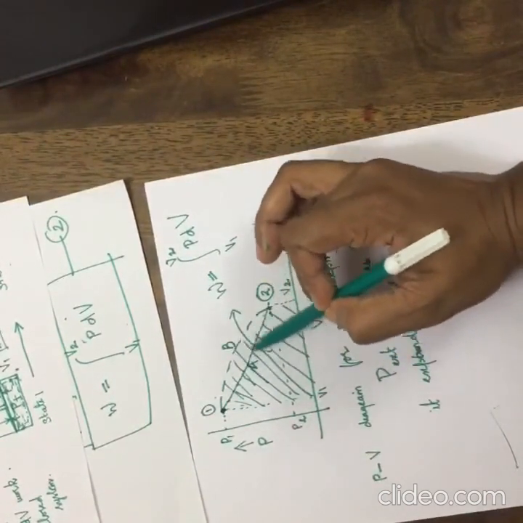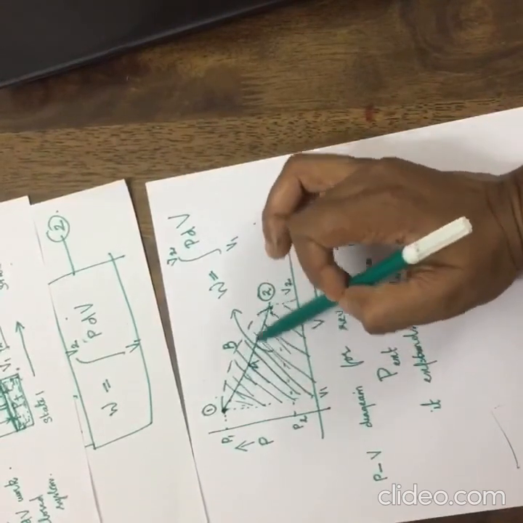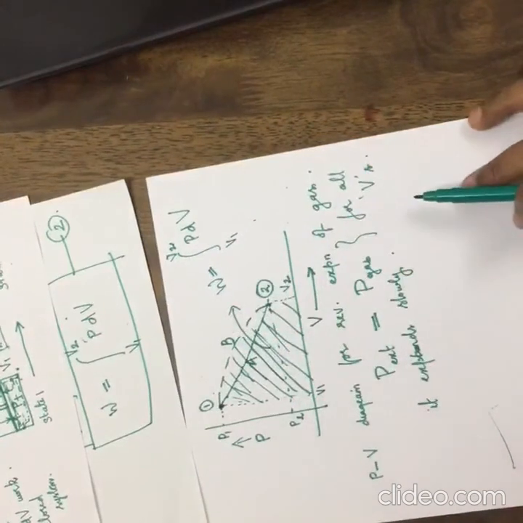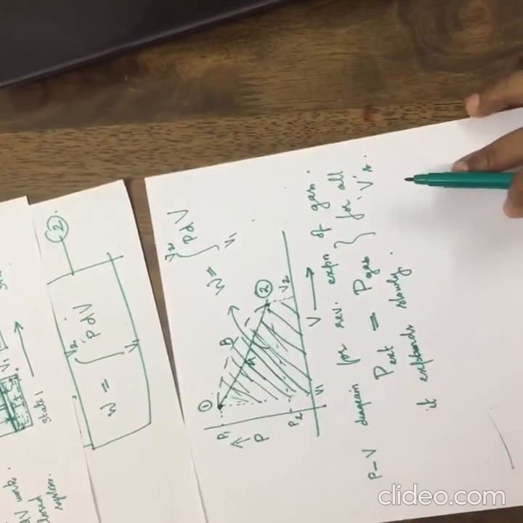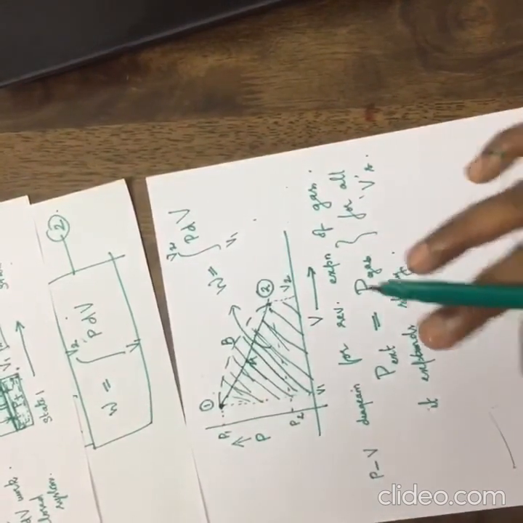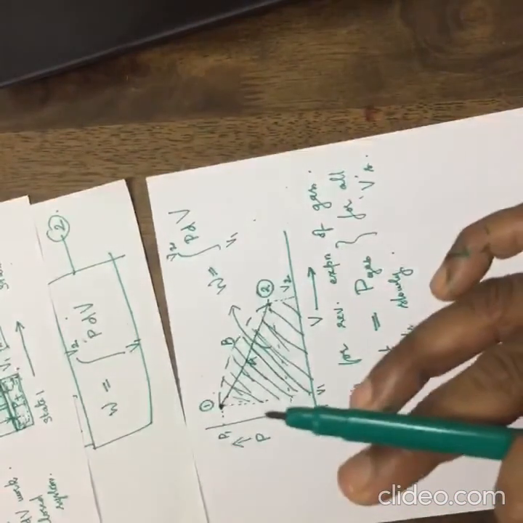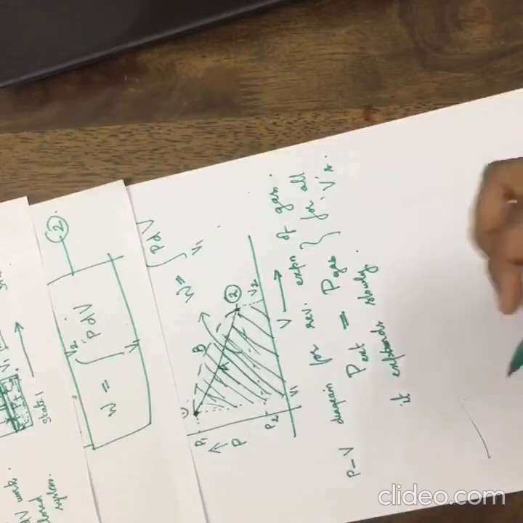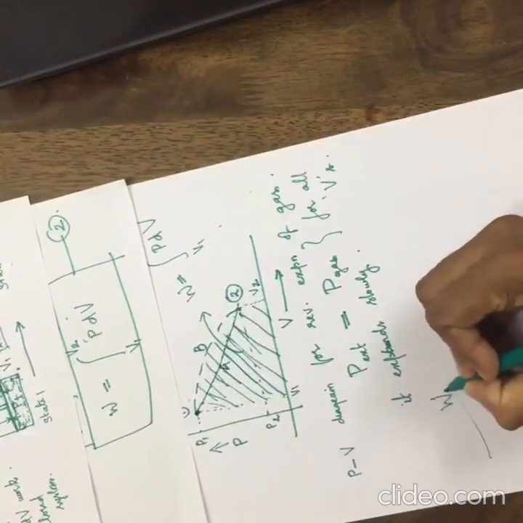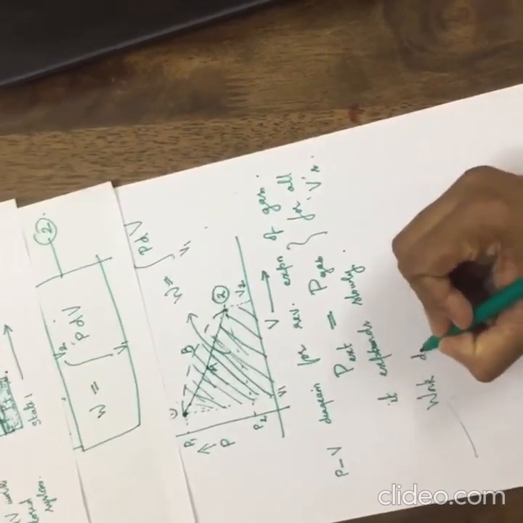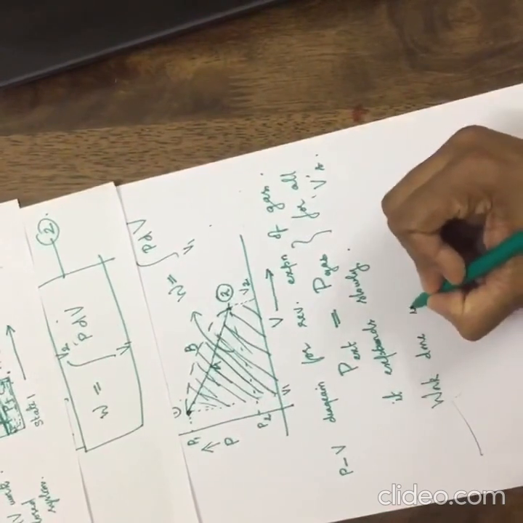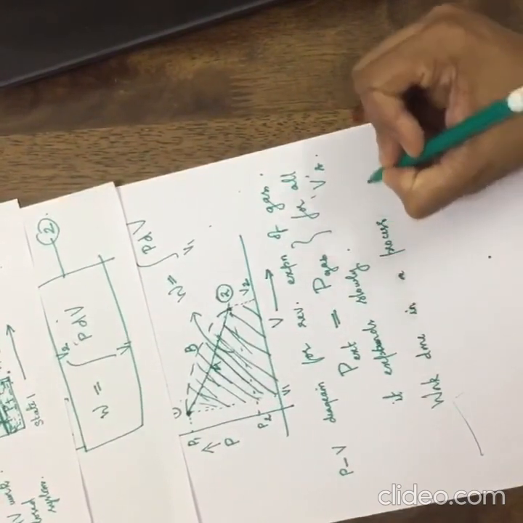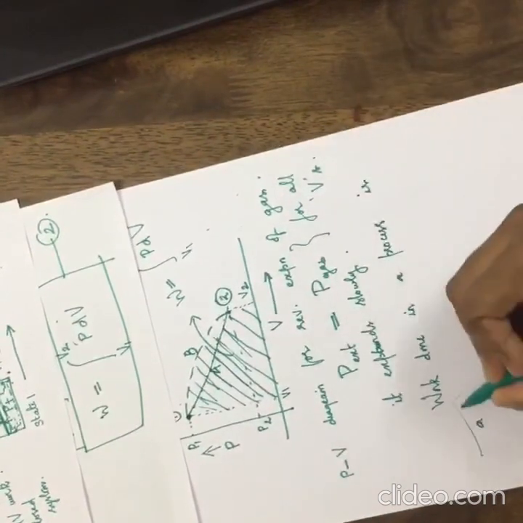So the area under the curve differs for curve A and curve B. This establishes the fact that work done in a process is a path function.